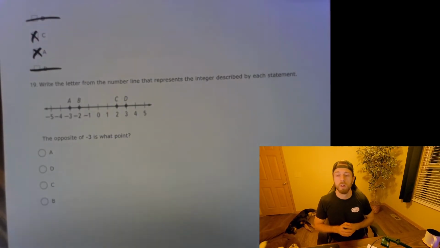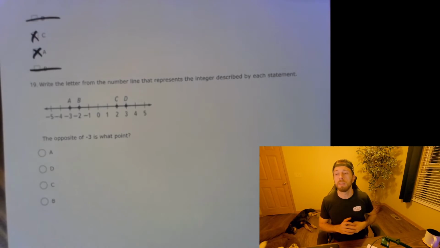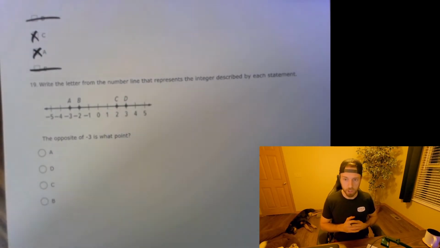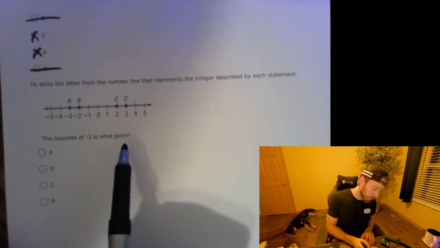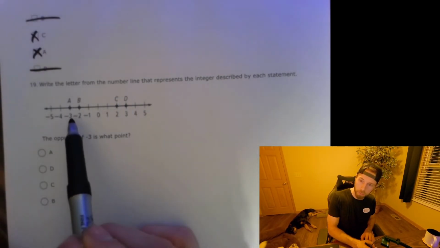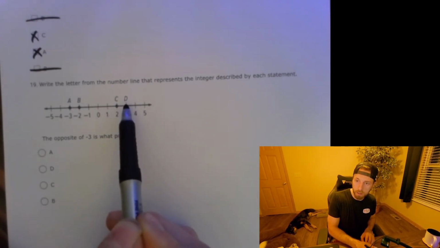Number 19, write the letter from the number line that represents the integer described by each statement. The opposite of negative 3 is what point? So if we find negative 3 on the number line right here, the opposite of negative 3 would be positive 3, which would be point D. That's what opposite means, the same distance on the other side of the number line.